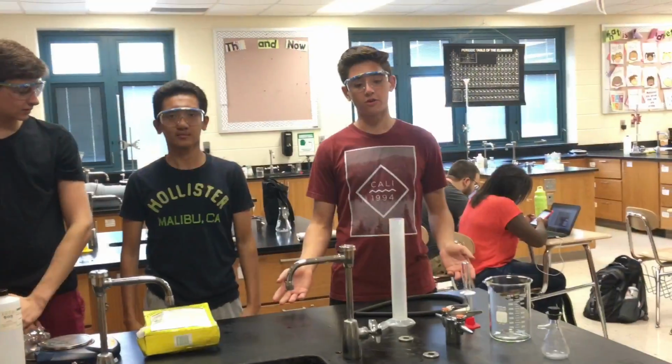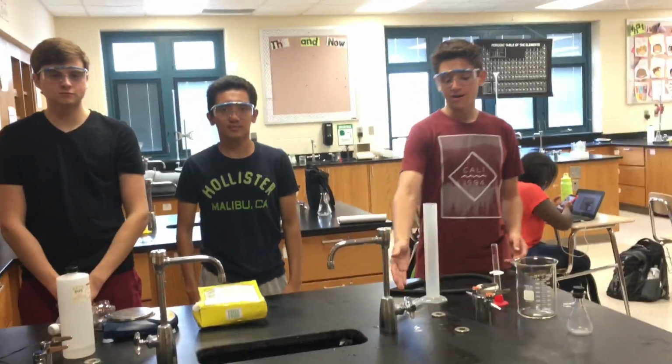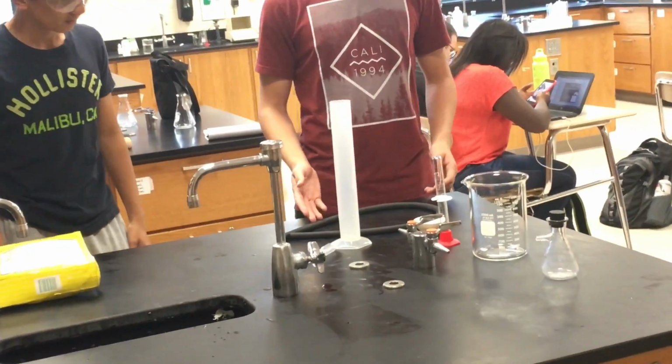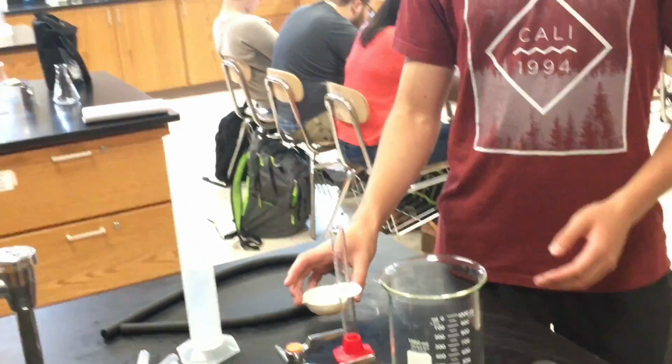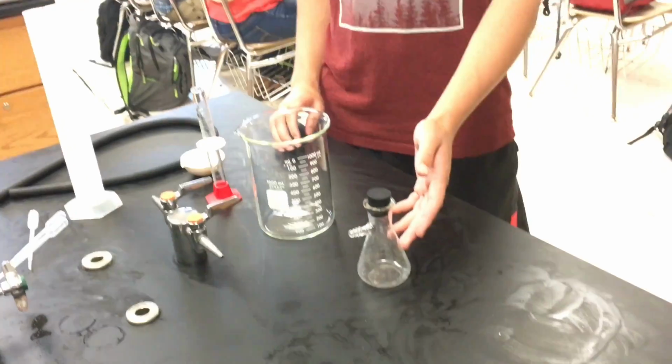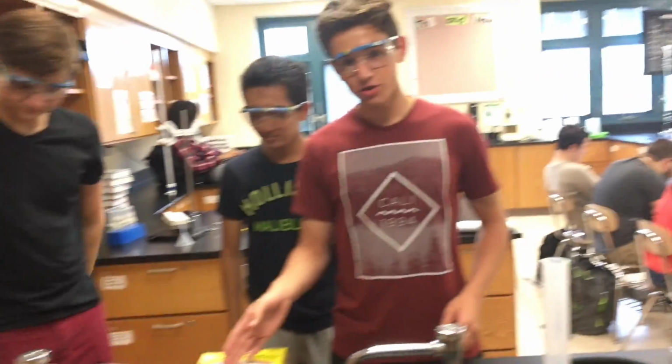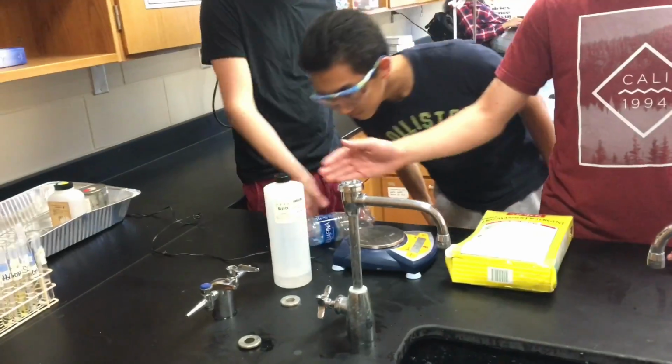These are all the materials you will need in this lab. Pipettes, a rubber tube, a large and small graduated cylinder, something to hold the detergent in, a large beaker, and a small beaker with a sidearm. In addition, you need to have the detergent, the hydrochloric acid, and an electric scale.